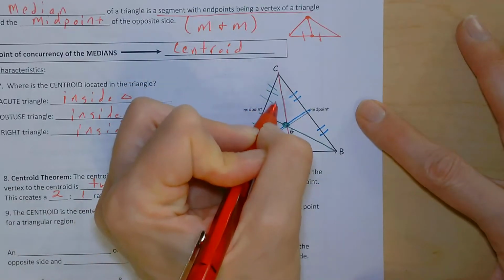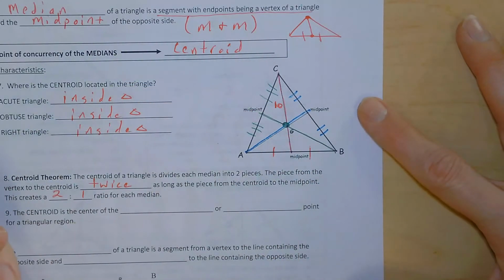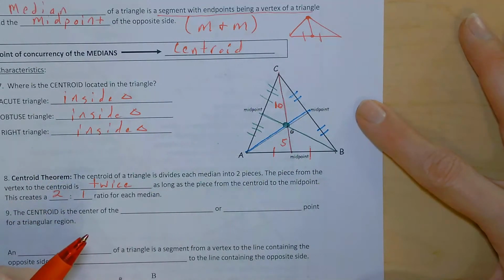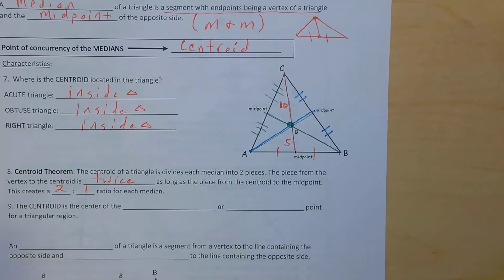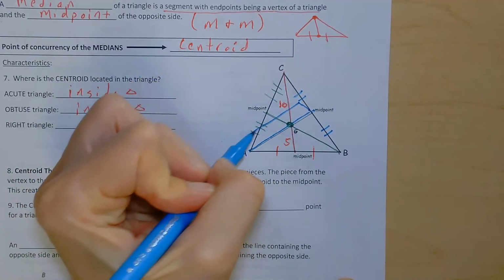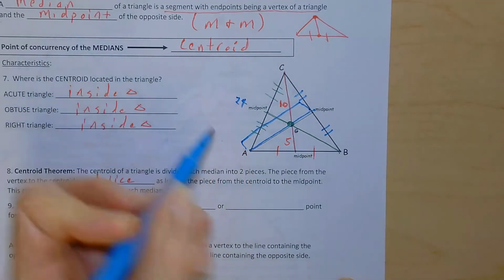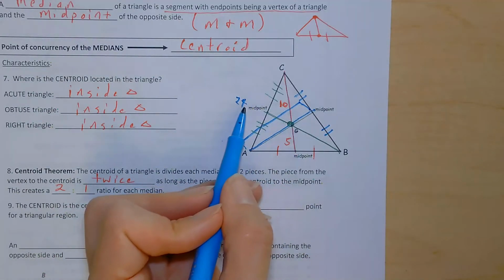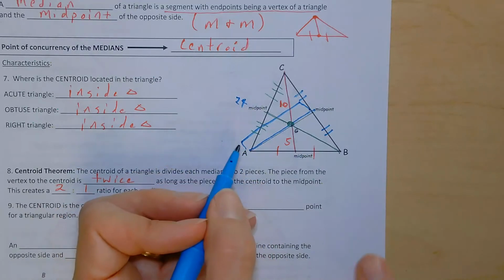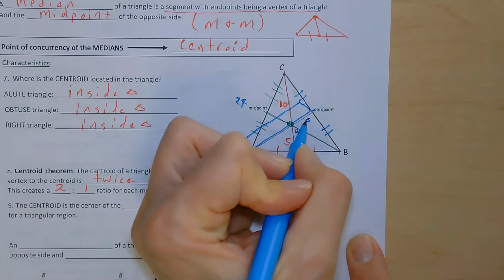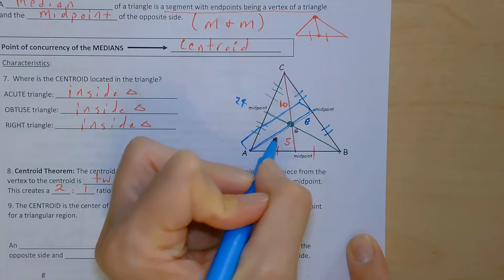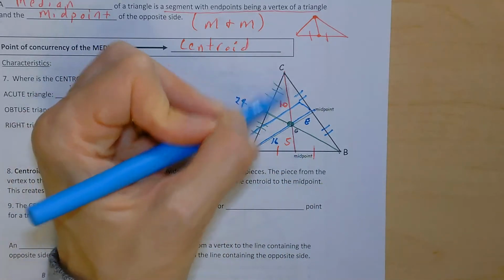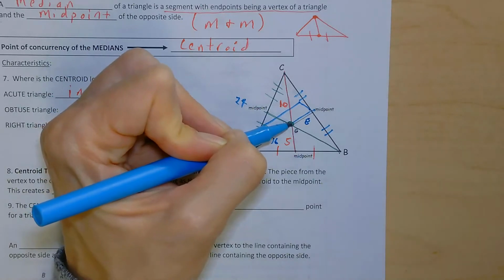If this piece was 10 on my red median, then this piece would be 5, and the whole thing would be 15. Let's say I tell you on my blue median that the whole thing is 24. So what you have to do is think this piece is twice as big as this. So what you would do is divide it by 3. So 24 divided by 3 is 8. So this little piece would be 8, and this piece would be 16. It would be twice as big. So the piece from the vertex to the centroid is twice as big.